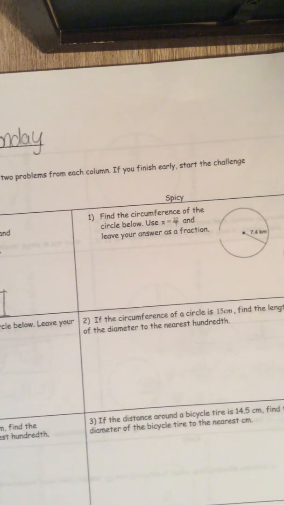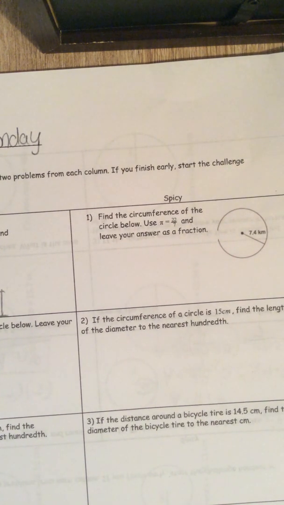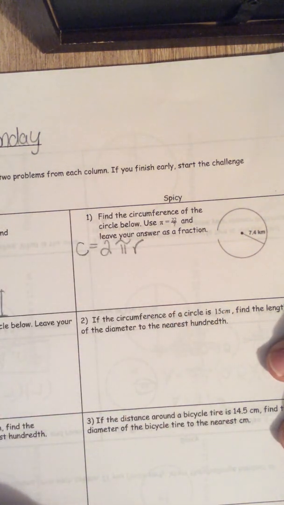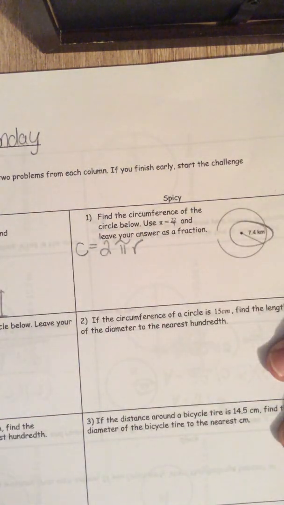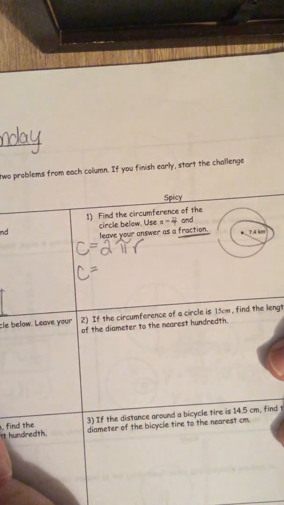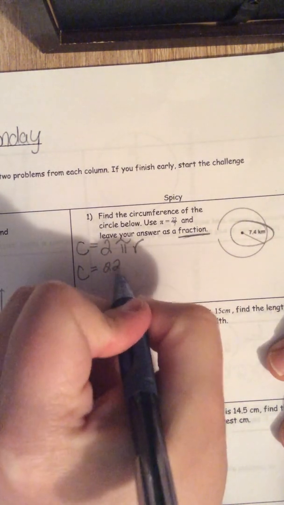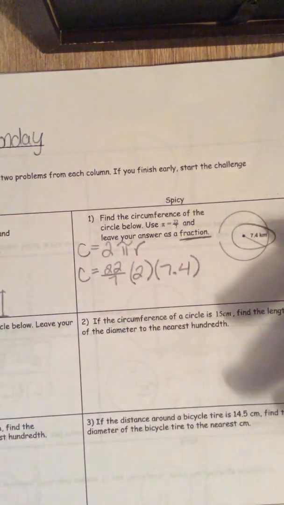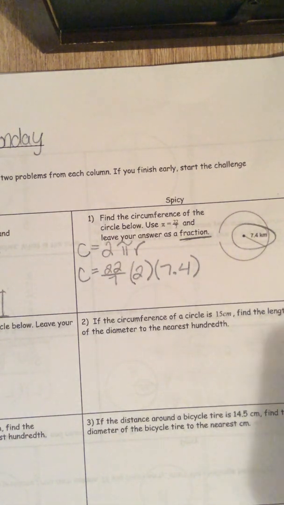And last one. Find the circumference of the circle below. Use 22/7, so kind of like the other one, and leave your answer as a fraction. Interesting. Okay, so let's see. It gives us the radius. We're going to use 2 times pi times radius. Our radius is 7.4. We need to leave this as a fraction. So let's see, 22/7 times 2 times 7.4.